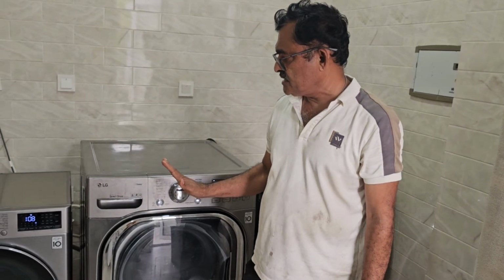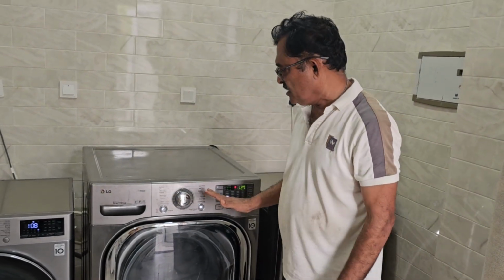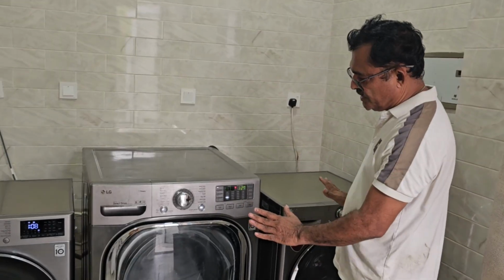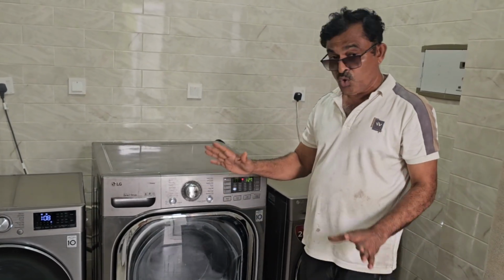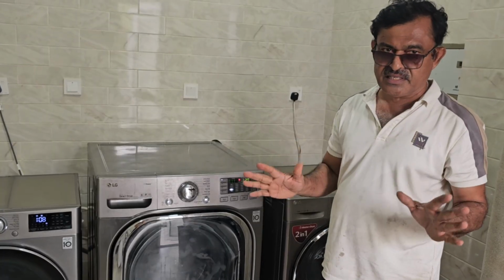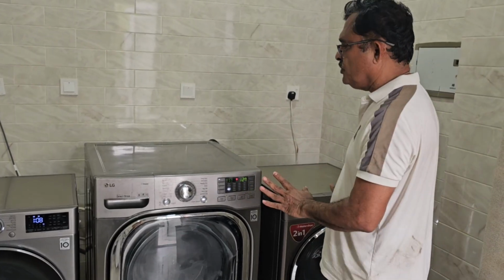Now I have already selected the tub clean option on all 3 machines. After this option ends, all 3 machines will get very good cleaning. And if you didn't know how to activate the tub clean option, now you know how to activate it.